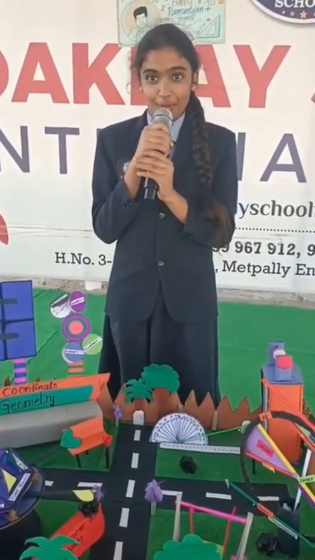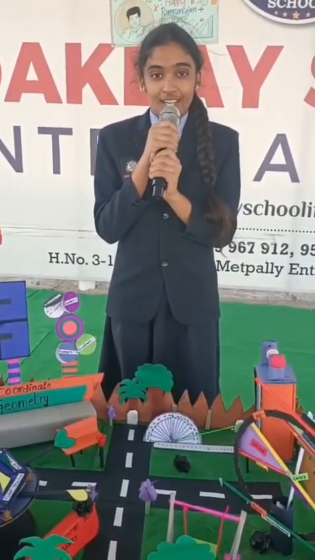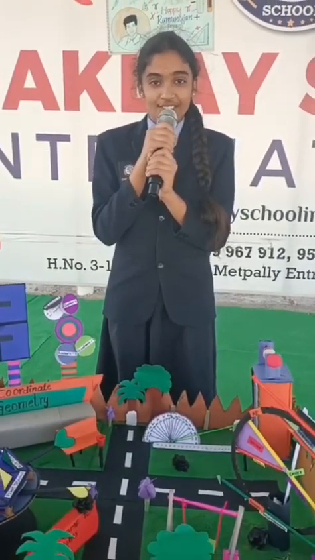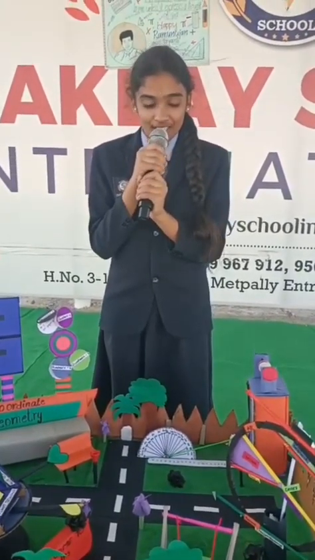This is our math project about math park. In this park we included circles, triangles, coordinate geometry and Pythagoras theorem. Now I am going to explain about circle.